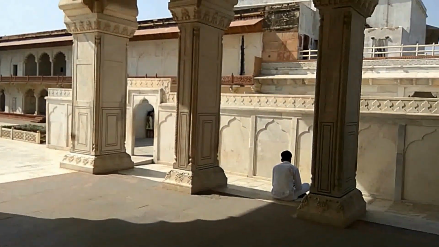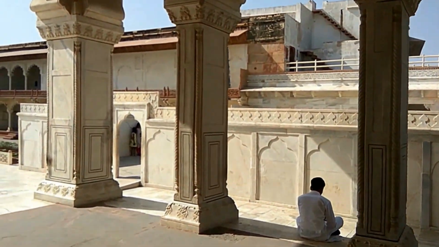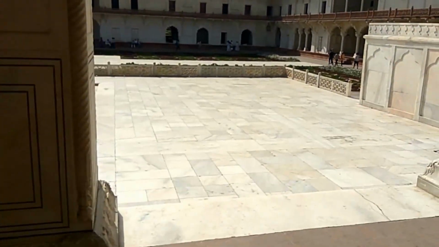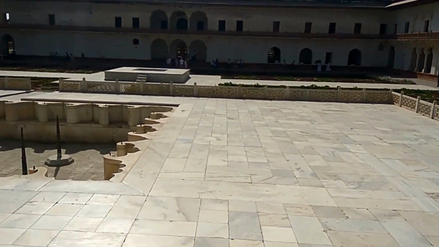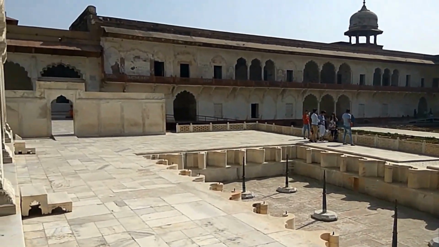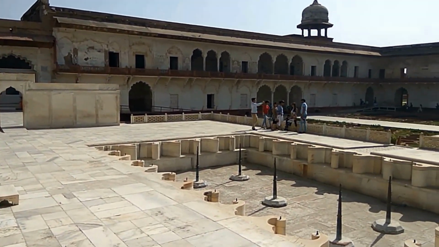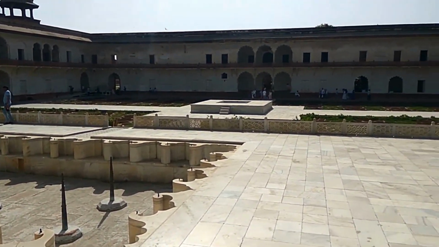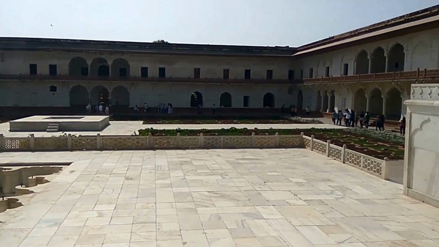So now we are going out. There is a huge water fountain in the center, again made of marble, and it's carved into a design. So now that's all from this place. Let's proceed and explore more.